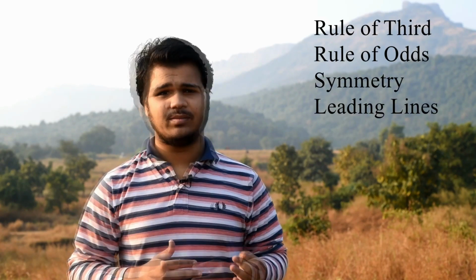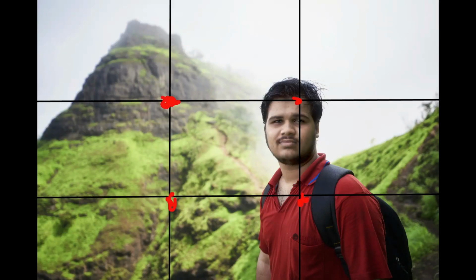So the first thing is know your composition. Now composition is nothing but the arrangement of elements in your photo. There are various types of compositions like rule of thirds, rule of odds, symmetry and leading lines, etc. What rule of thirds says is you basically divide the frame into three equal parts, horizontal and vertical, and place the subject in the intersection points. The logic behind this is simple. Our human eyes draw more attention to these intersection points.